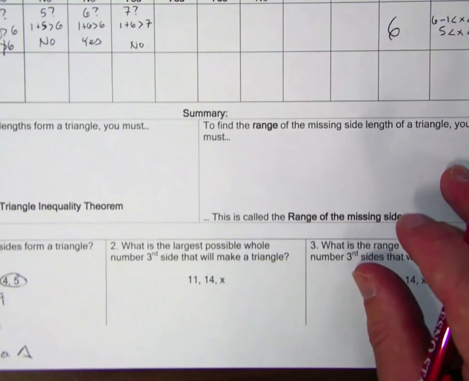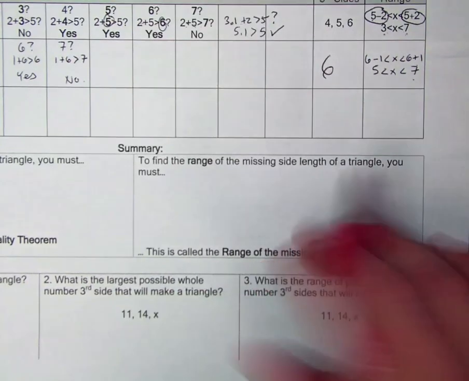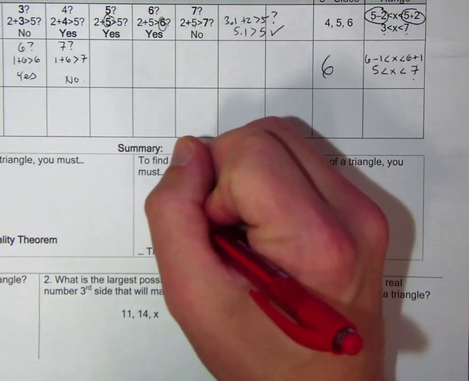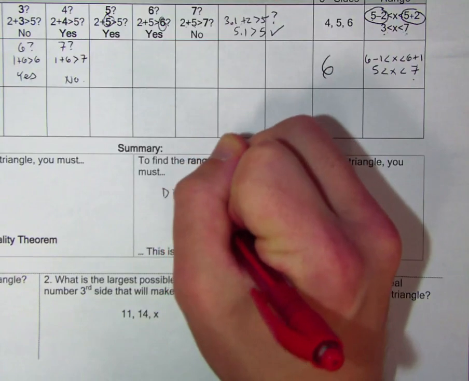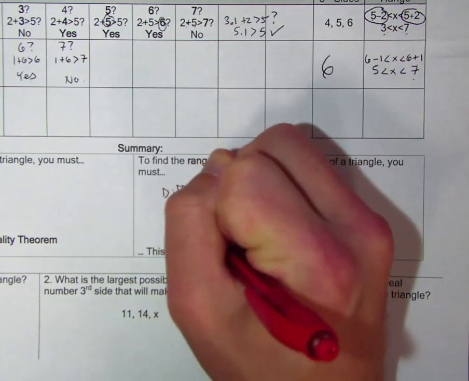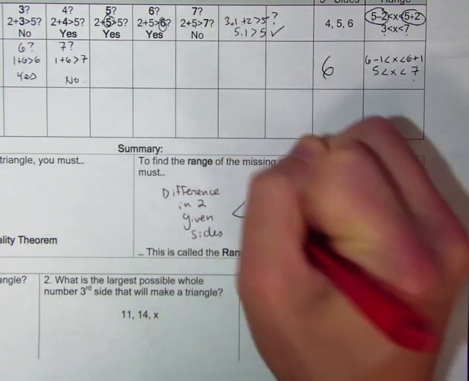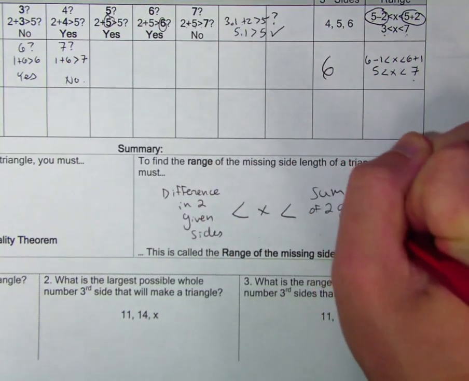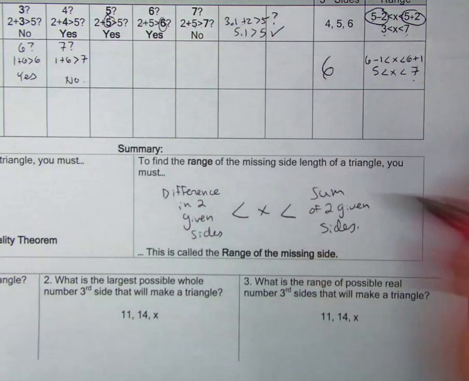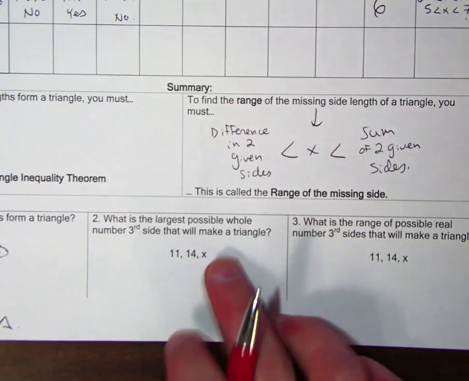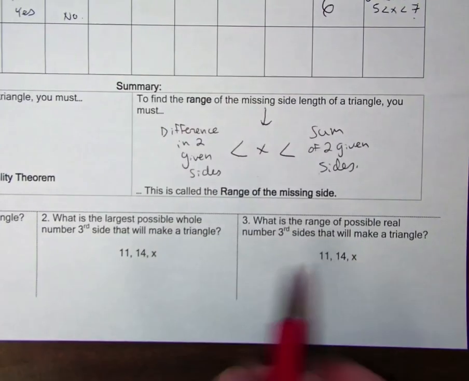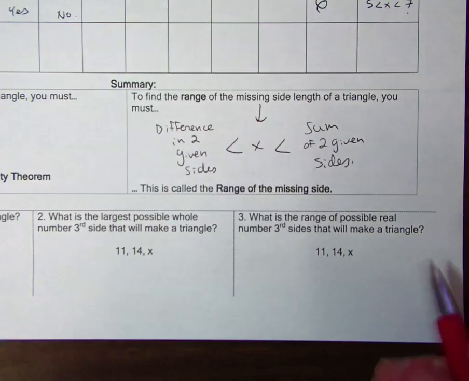So if we come down here to find the range, you take the difference in the two given sides, and the sum of the two given sides. Third side is in the middle. So check these out down here. What's the largest possible number, third side, that will make a triangle here? Well, to figure that out, I actually should answer number 3. What's the range of possible numbers?